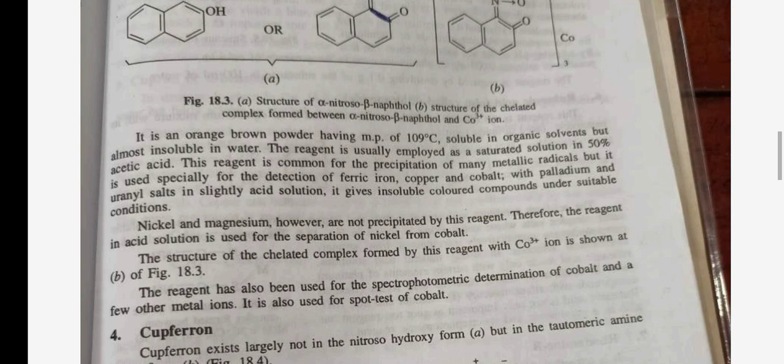This reagent is common for the precipitation of many metallic radicals, but it is used specially for the detection of ferric iron, copper, and cobalt, with platinum and uranyl salt in slightly acidic solution. It gives insoluble colored compound under suitable condition. Nickel and magnesium, however, are not precipitated by this reagent. Therefore, the reagent in acidic solution is used for the separation of nickel from cobalt.